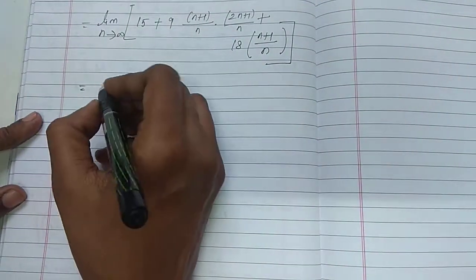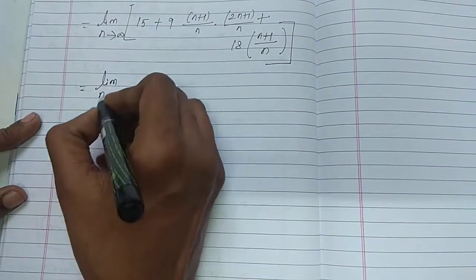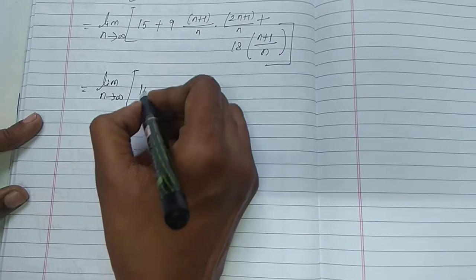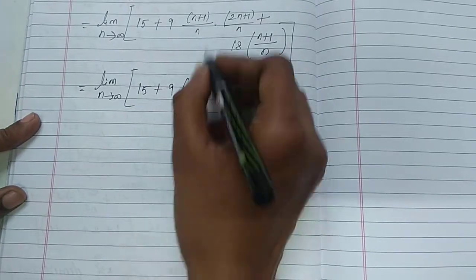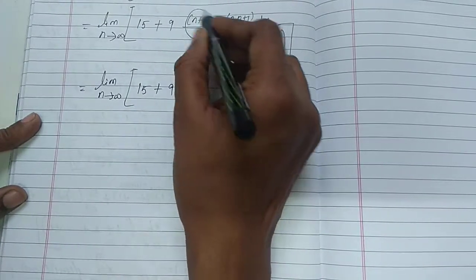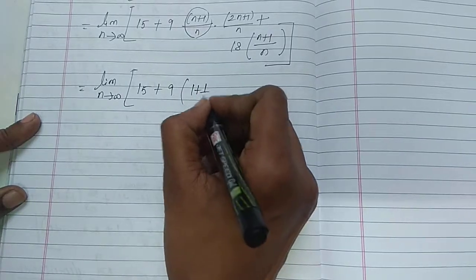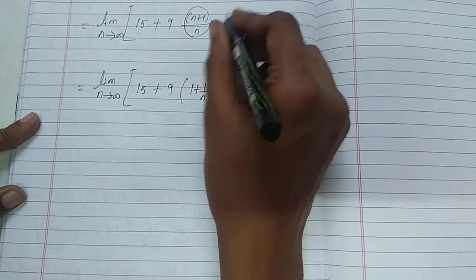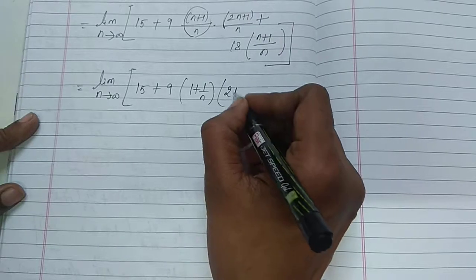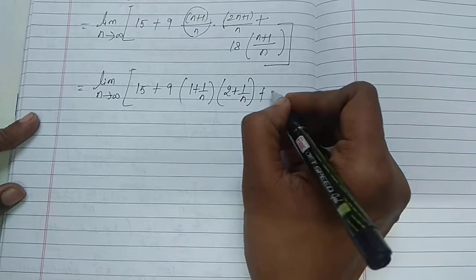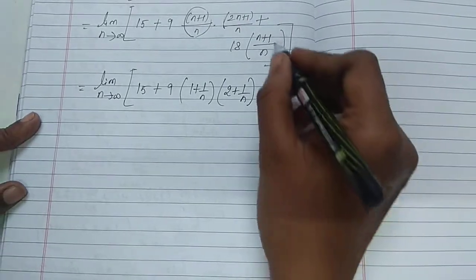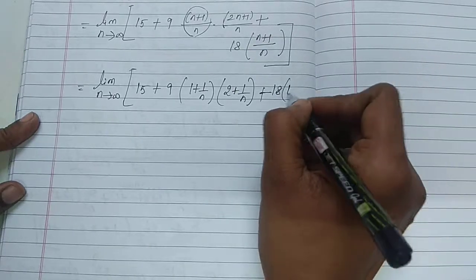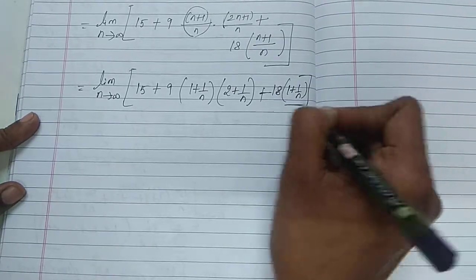This is equal to limit n tends to infinity, 15 plus 9. This term can be written as 1 plus 1 by n. Same way this term also we write 2 plus 1 by n, plus 18, this term we write 1 plus 1 by n. Close the bracket.